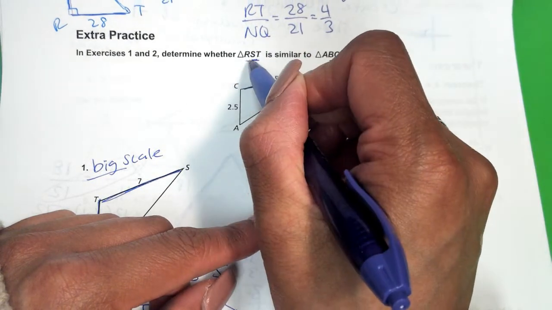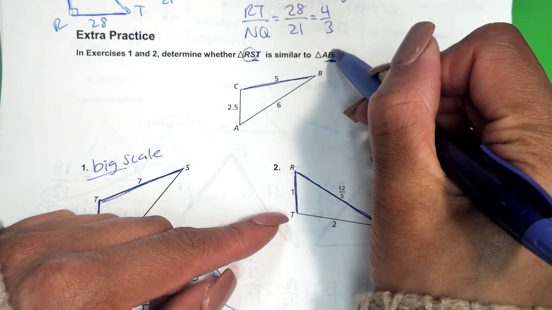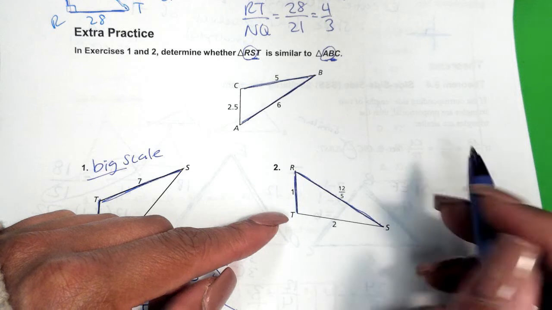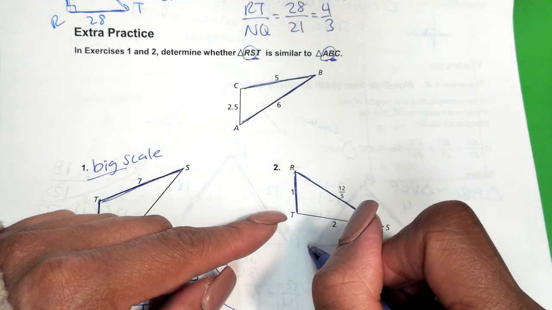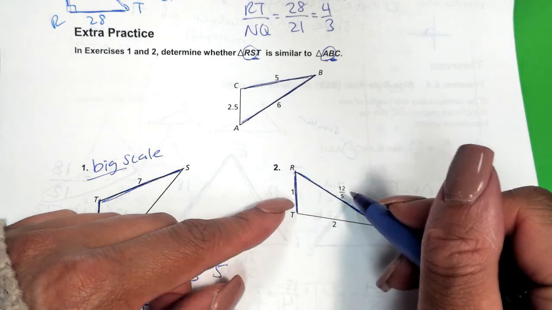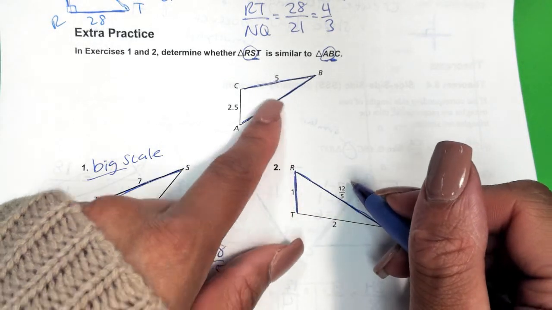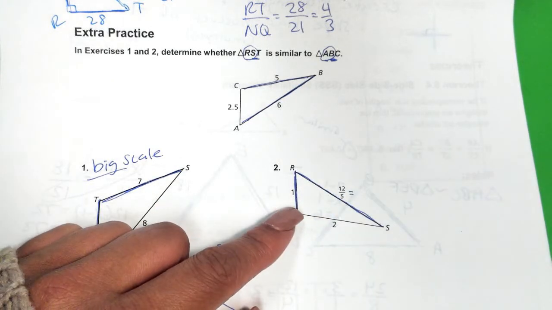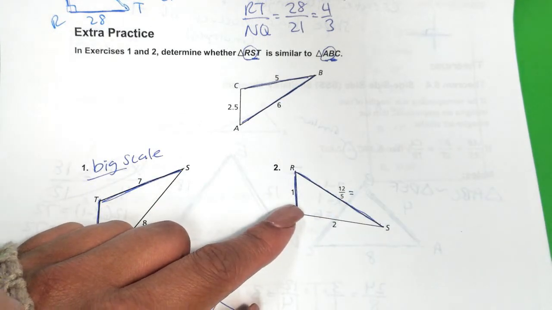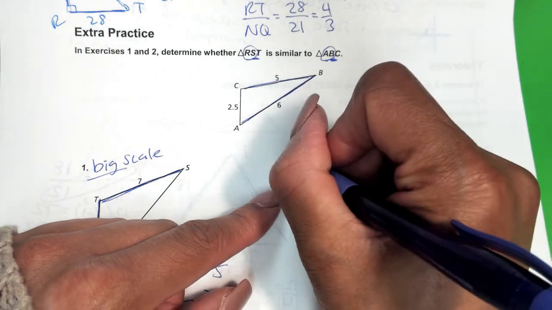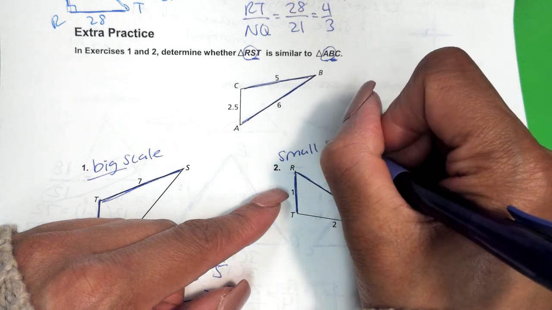So RS is here, and so that means AB would be my matching side. That would be 6. But note, the scale factor got a little small here. I went from 6 to 12 over 5, and 12 over 5 as a decimal is definitely smaller than 6. It's actually 2.4. So this just got small. So my scale factor is going to be small.